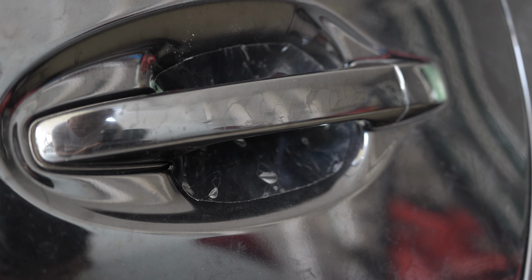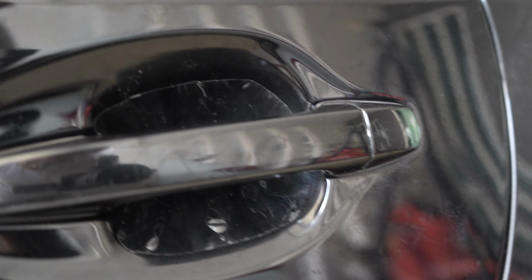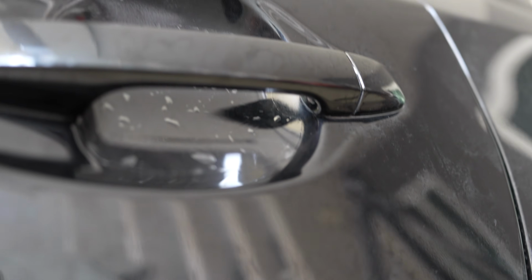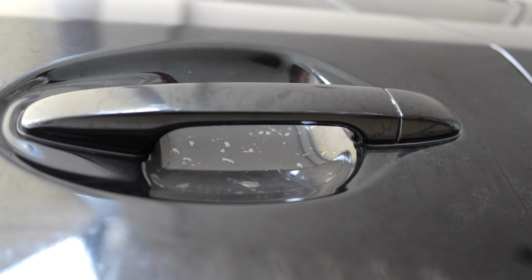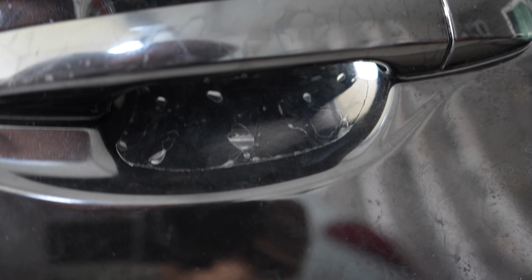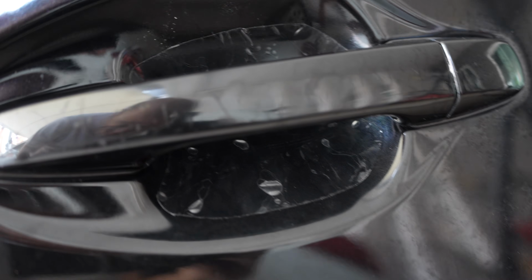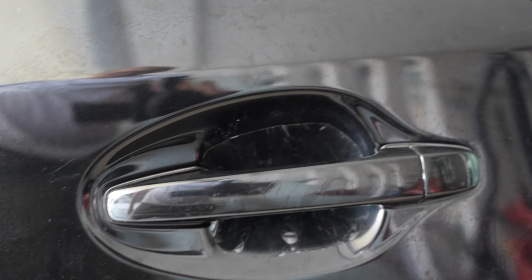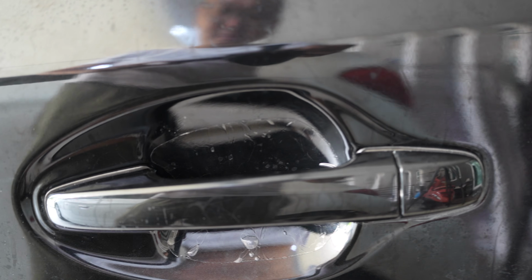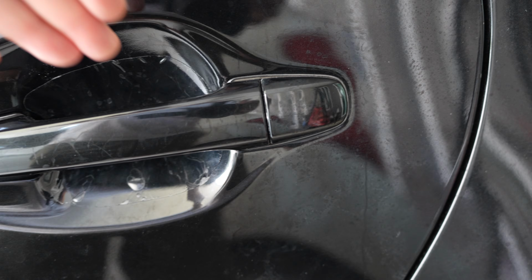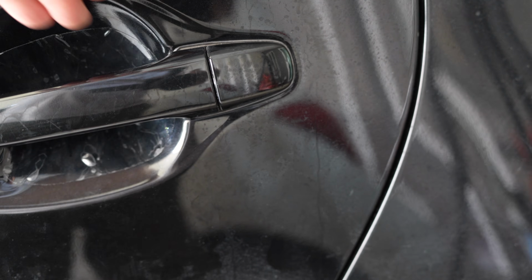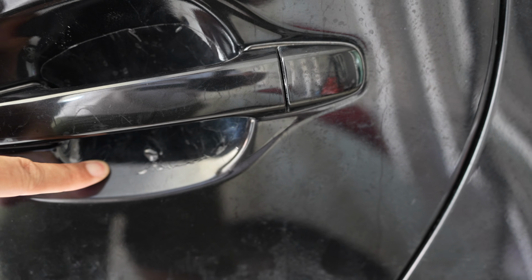Okay, here's the result. There are some bubbles in here, but it looks like it fits perfectly. But I don't know how to remove the bubbles. When someone puts their hand in there, it won't scratch the paint.